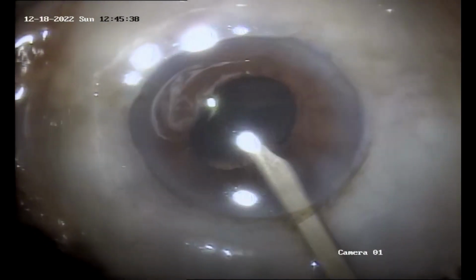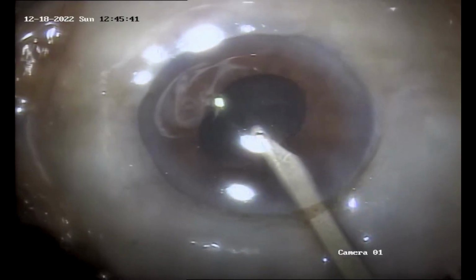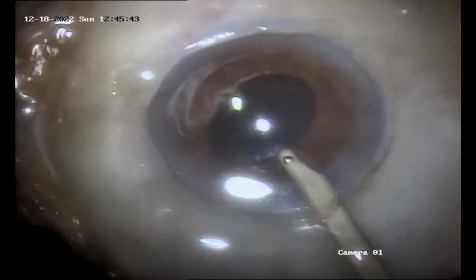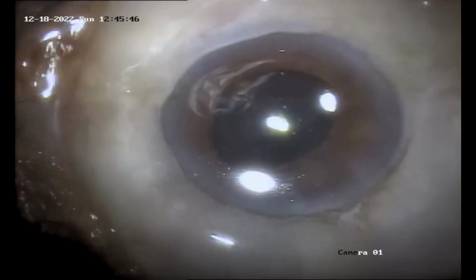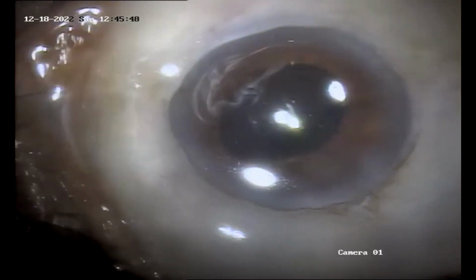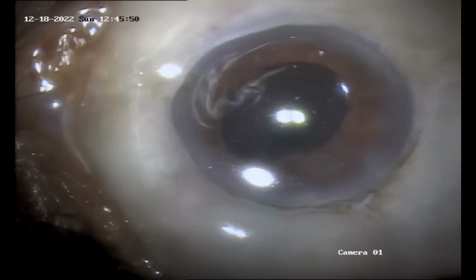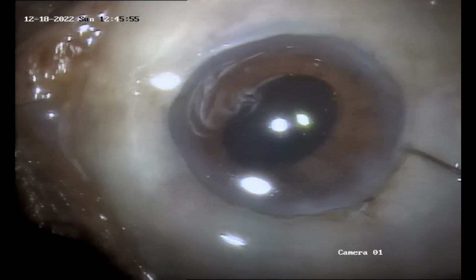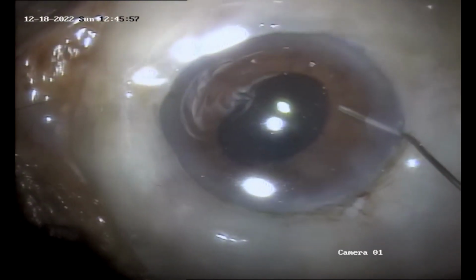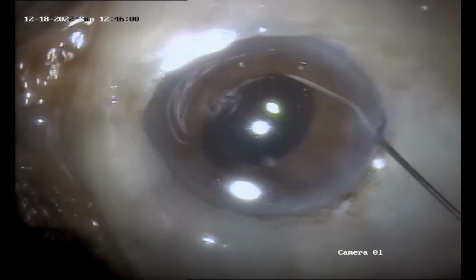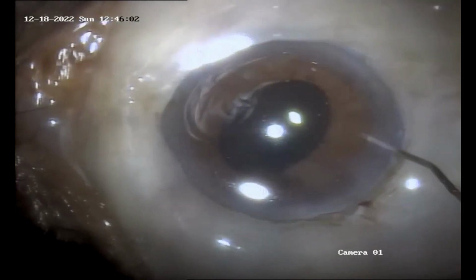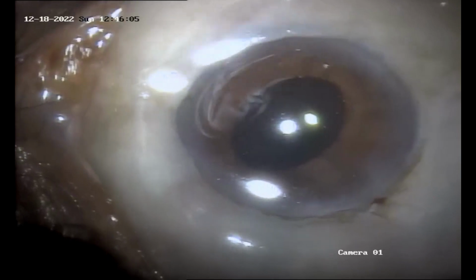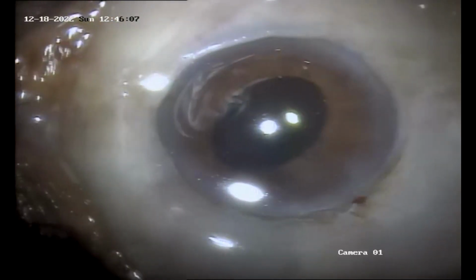Remove the cortical matter behind the lens in order to prevent the postoperative induced myopia, refractive surprise, cellular reaction, and transient rise of intraocular pressure.